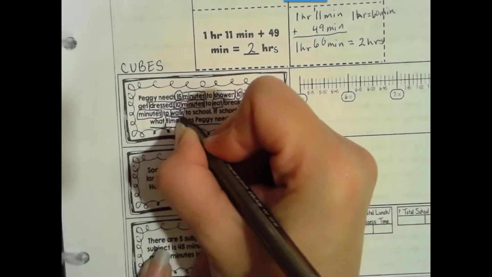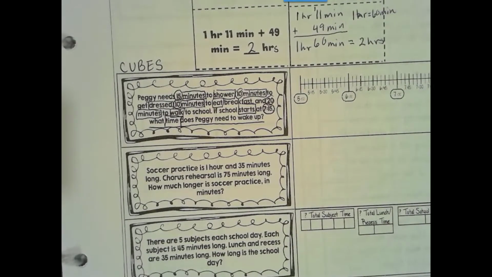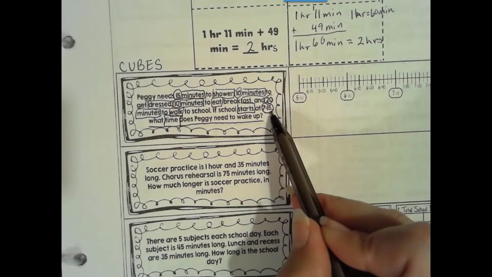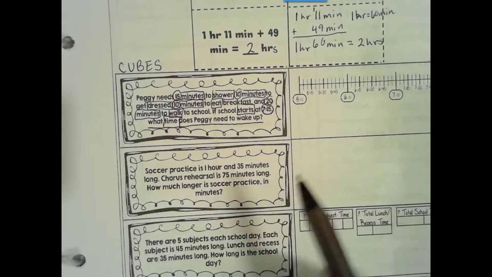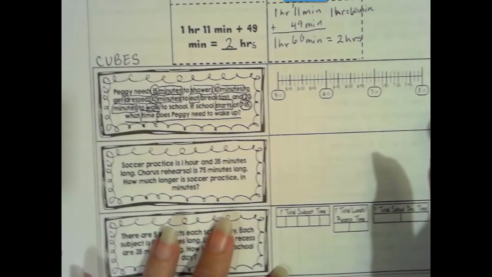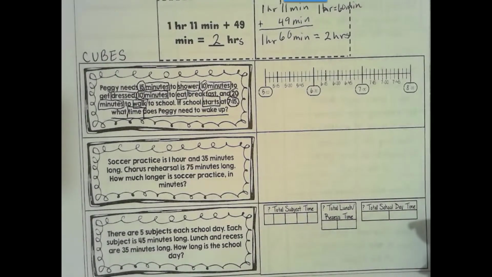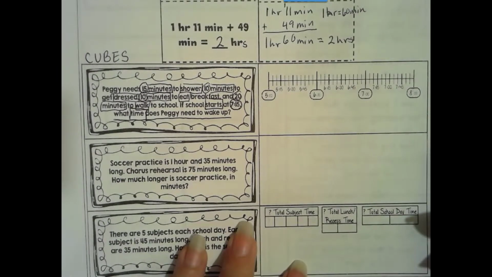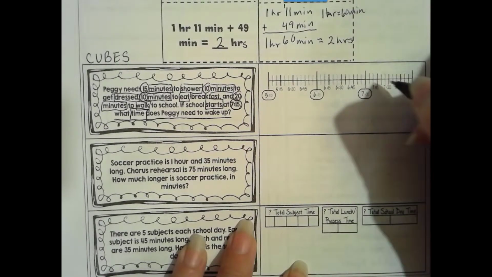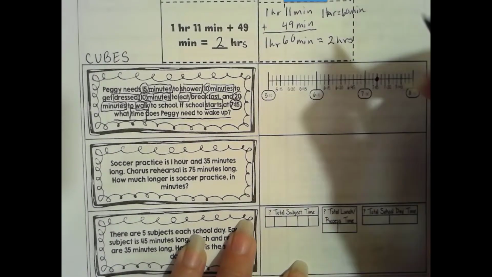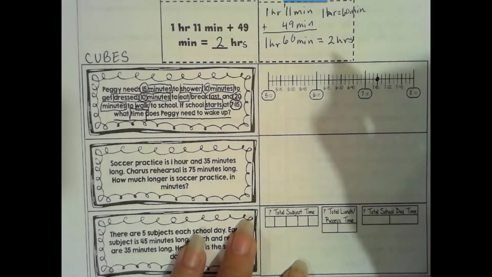So we want to find the time. We're working backwards. We know our end time has to be there by 7:15. We need to work backwards, making sure everything we need to complete is done, to figure out what time she needs to wake up. So here is 7:15. This is where we need to get to school.